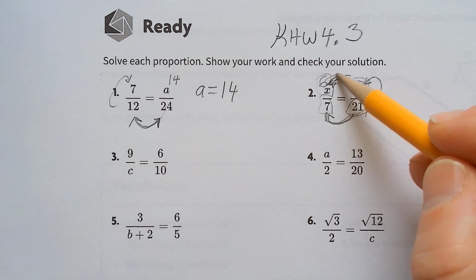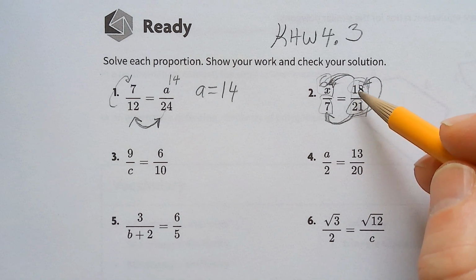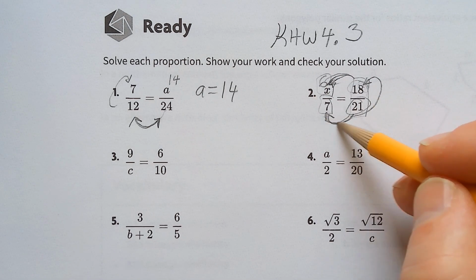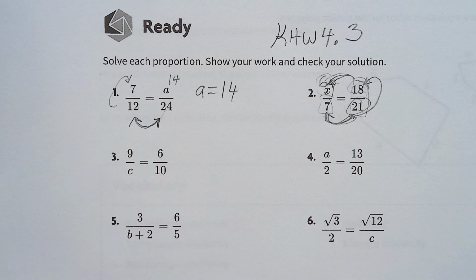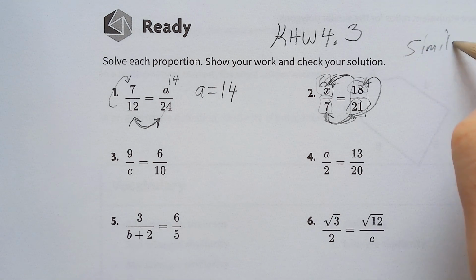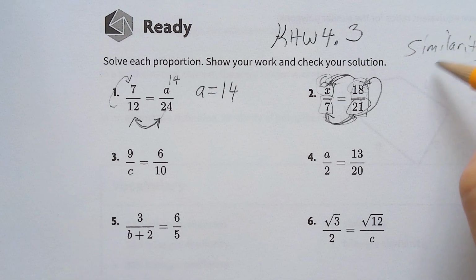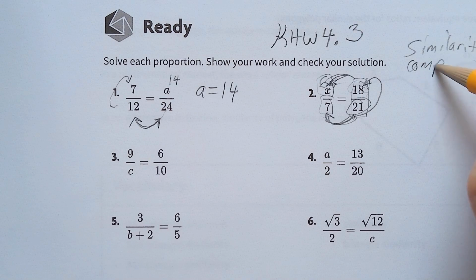Now if you both grow your collection 3 times bigger, now you'll have 18, and if they grow theirs 3 times bigger, they'll have 21. You still have 6/7 of what they have. It's just that you both have more. But the ratio, the comparison, is still 6 to 7. And that's what similarity is all about. Similarity thrives on comparison because the comparisons stay true.